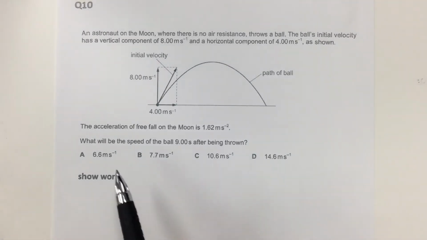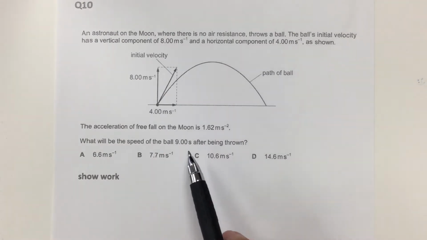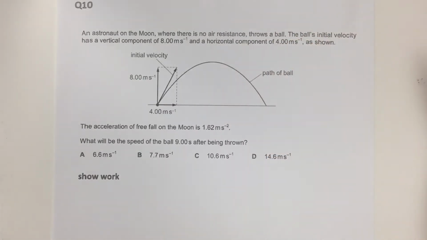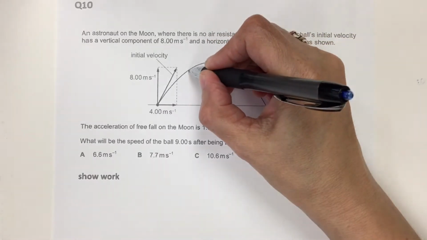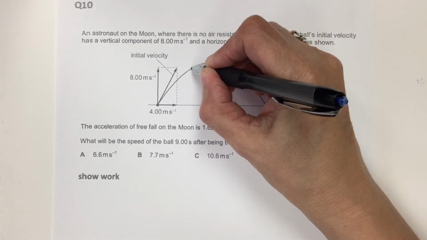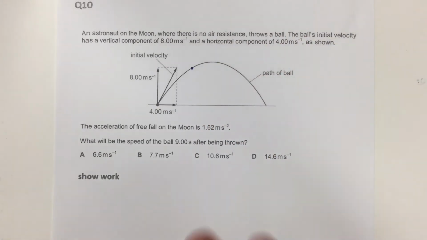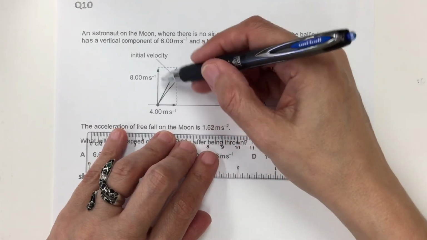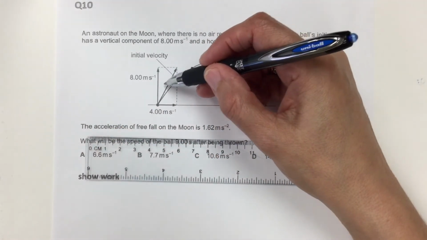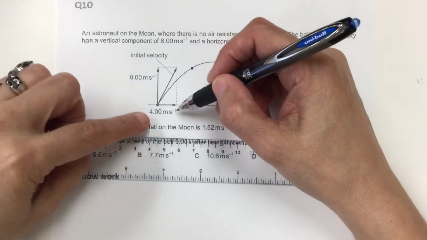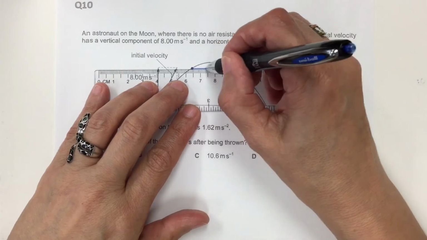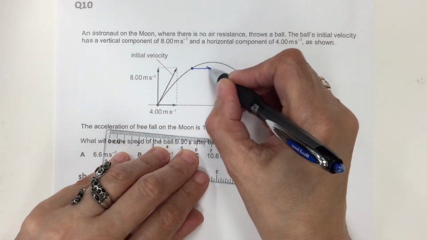So the question is asking what is the speed of the ball after 9 seconds. Let's imagine we don't know what 9 seconds is, so let's assume that 9 seconds is right here. What happens is, how will be the components of this initial velocity? Initially, horizontal is 4. After 9 seconds, it will also be 4.